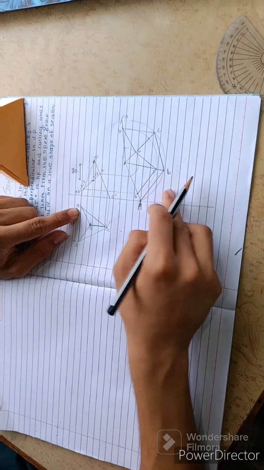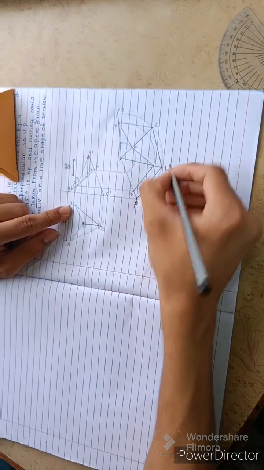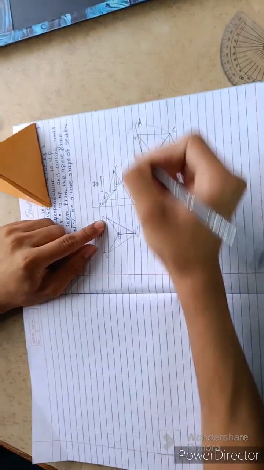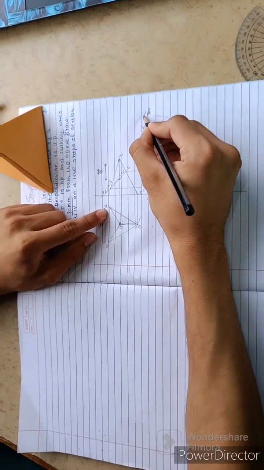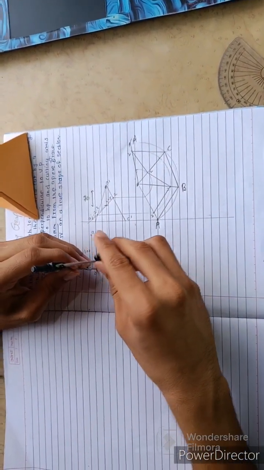So we have to divide it into 3 equal parts. So we have divided, this is the A point, this is the B point, this is the C point, and this is again A point. So here we get that point. For that we use the same length. So base length, how much is it?